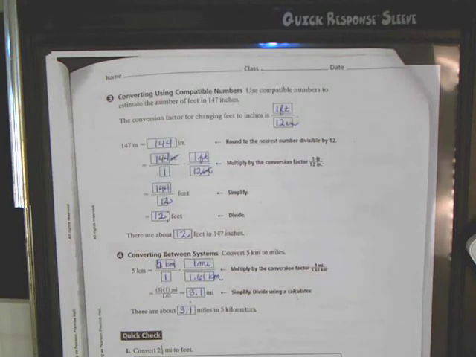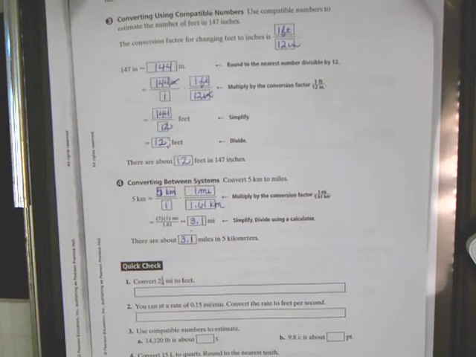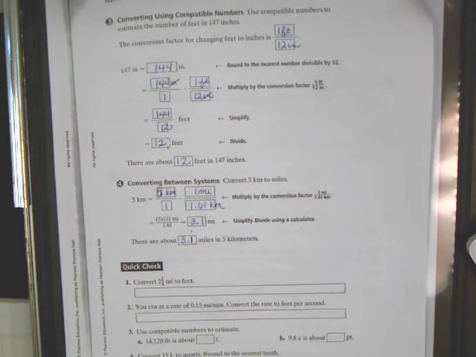And again, remember, compatible numbers, as we defined earlier, are numbers that are easy to work with. Earlier in the year, not in this section, but anyway.